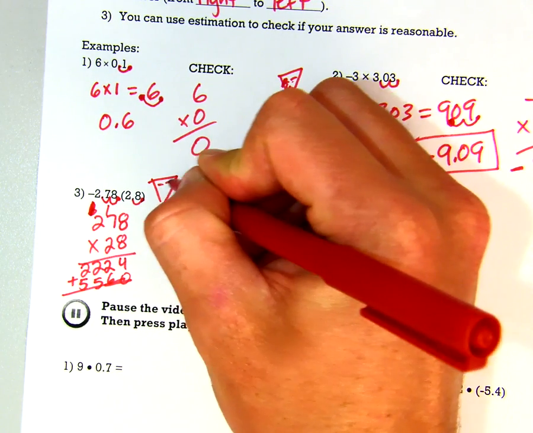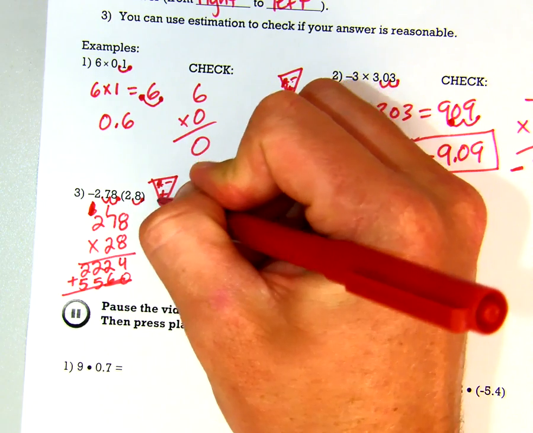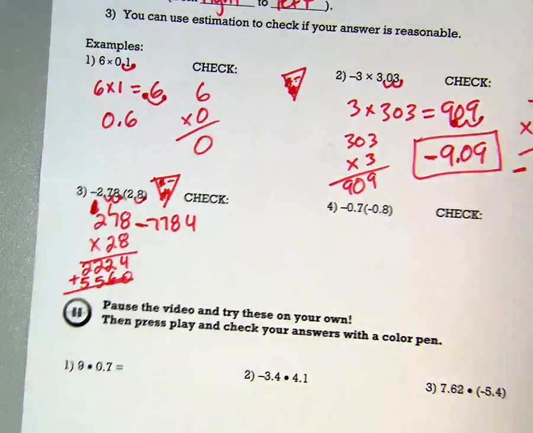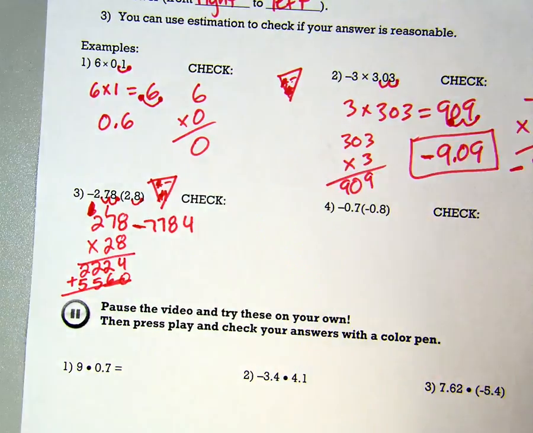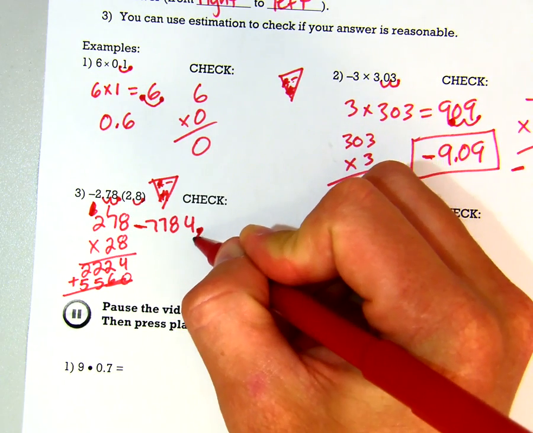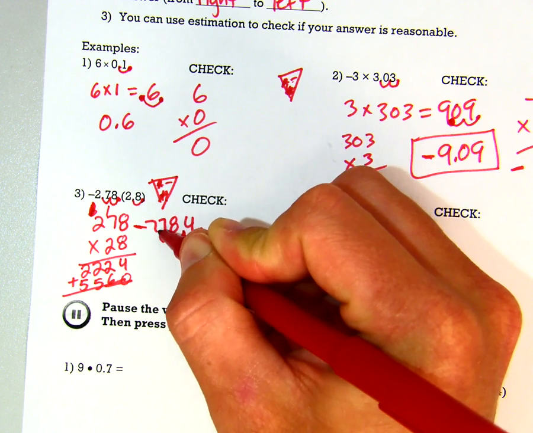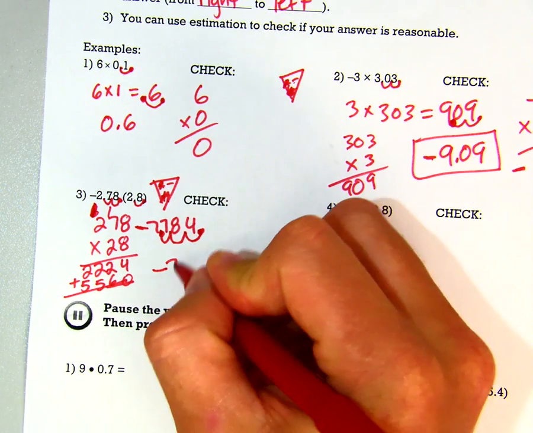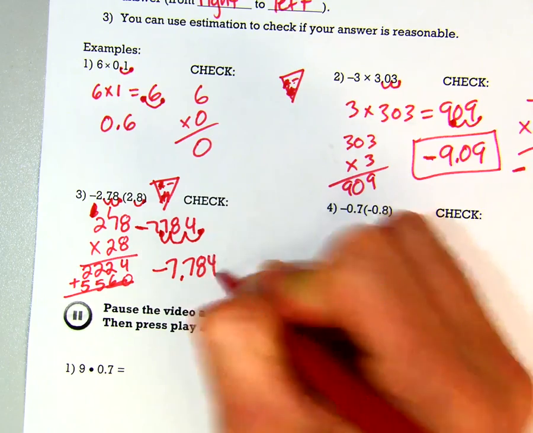I also know if I do my sleeping dog here that I have a negative and a positive, so I know it's going to be a negative answer. And then I'm going to have to go back. I moved my decimal place 3 times. So I'm going to start on my right hand side and go back over 3. 1, 2, 3. So I get an answer of negative 7.784.